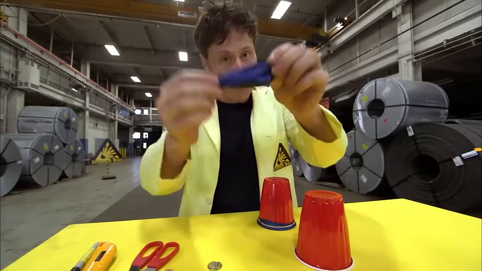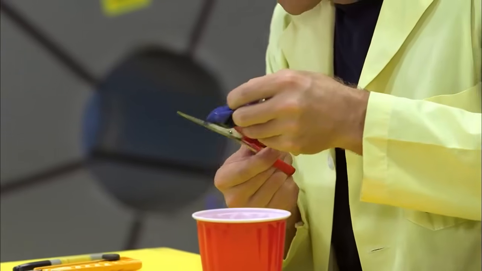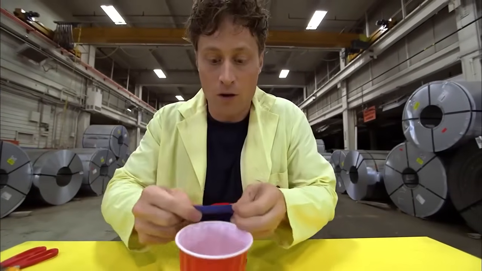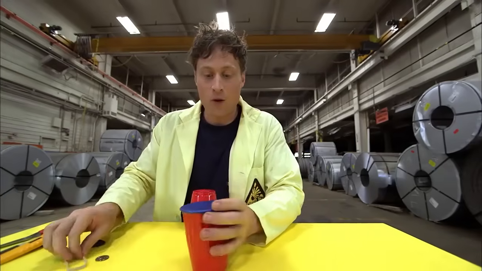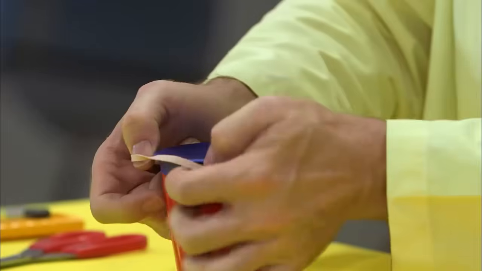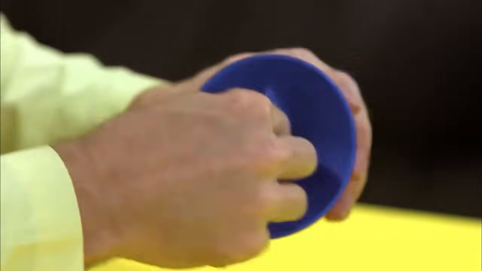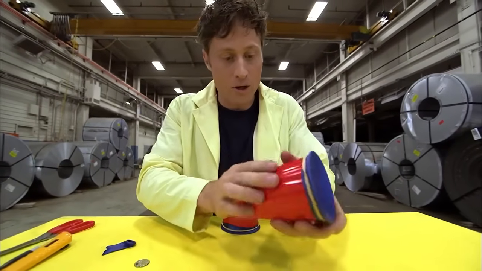Here's what you do. Take your balloon and cut it just where it gets wide. You take the mouth of the cup, and you have to stretch the balloon over the top. And then you want to put an elastic around it, to keep it in place. This now is a surface on the top, and that's what you're going to use to pull back and create your burst of air.